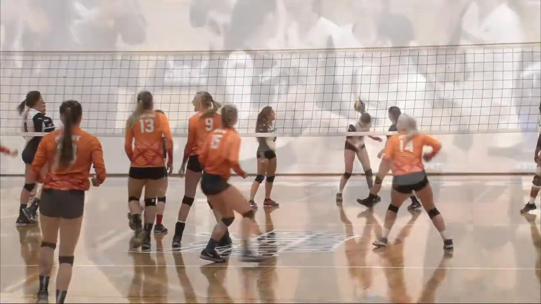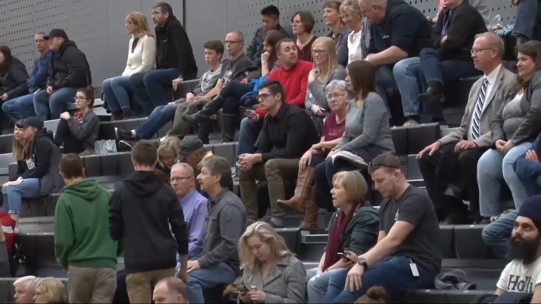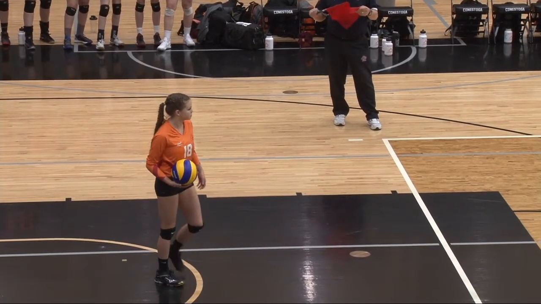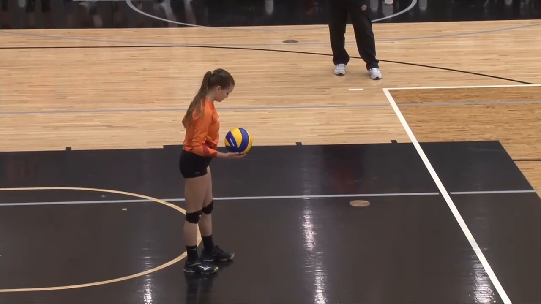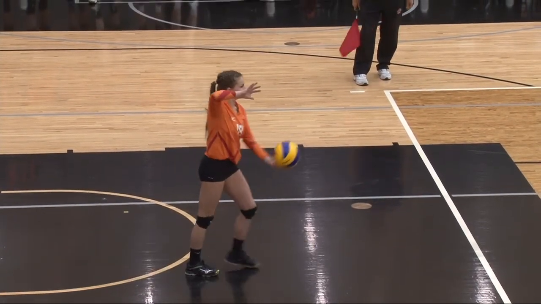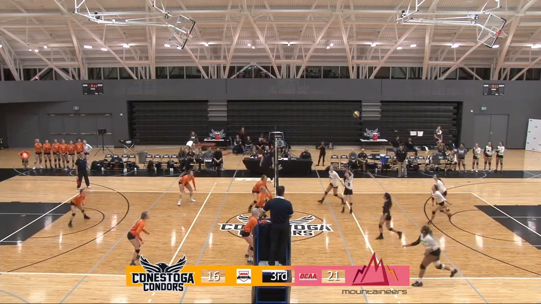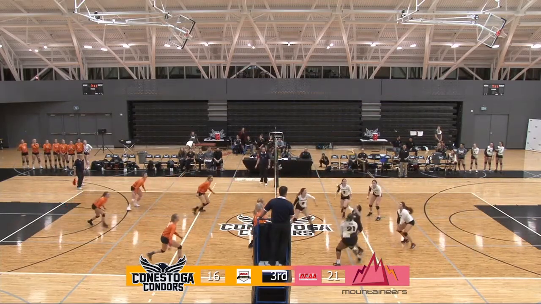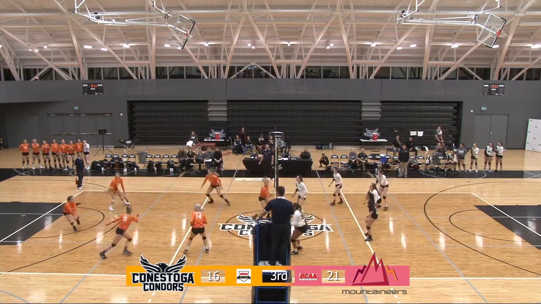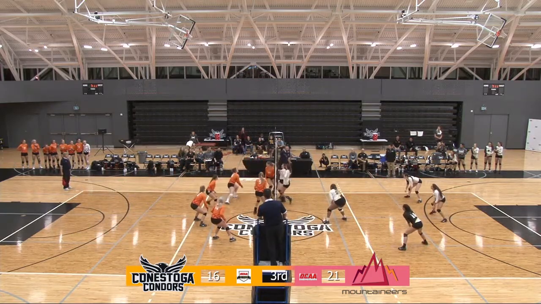Elstone serving. And there's the lost communication, I think. Such a powerful serve. With the set, and there's that block again from Mohawk. Great dig by Mohawk.